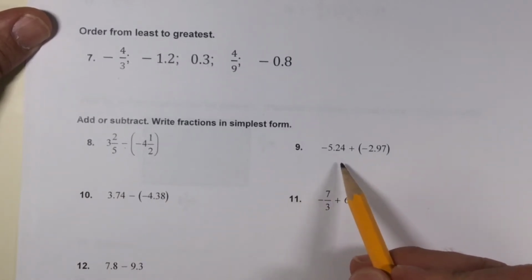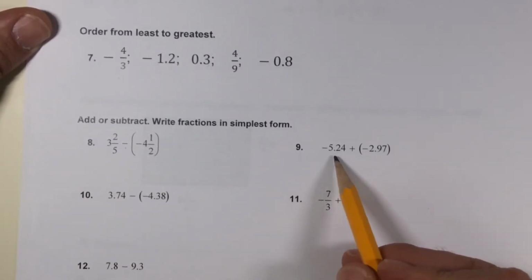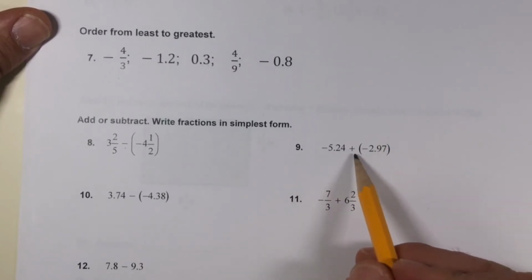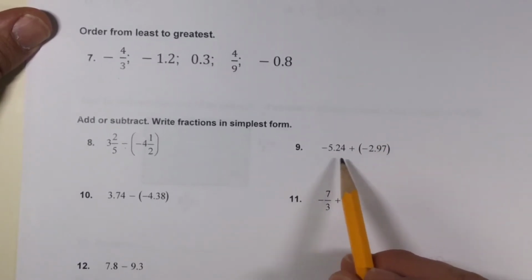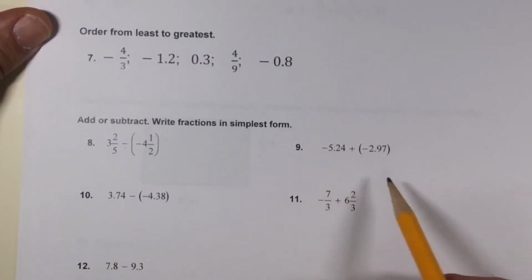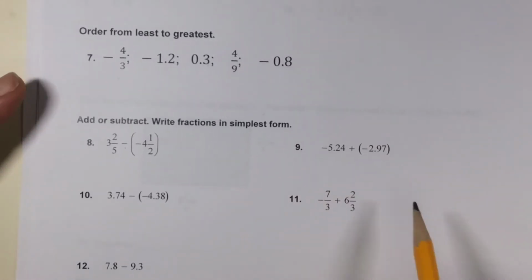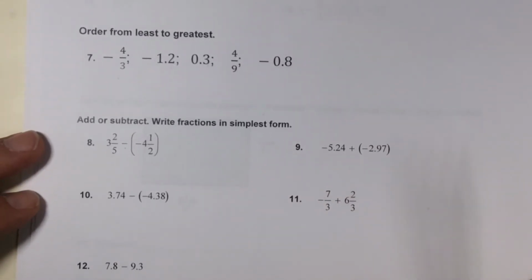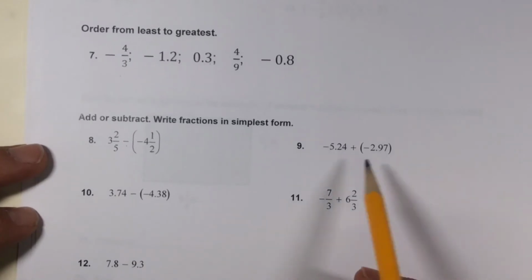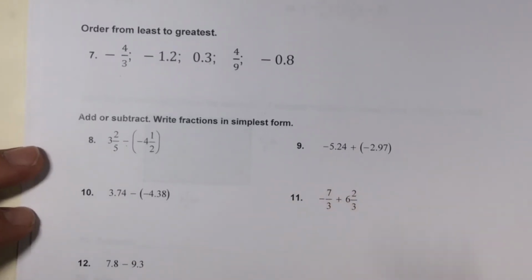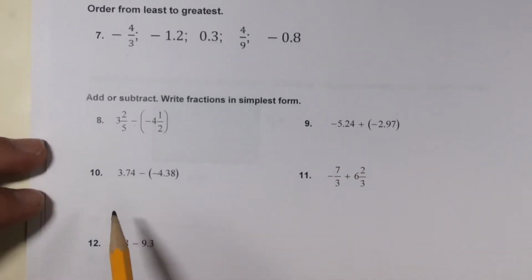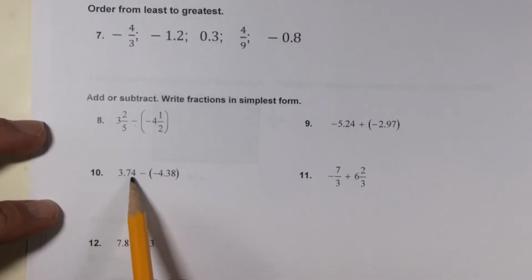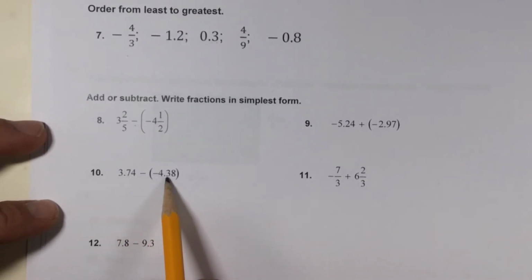Number 9, these are both negative decimals, so a negative plus a negative. Remember, same sign, add and keep. Don't forget the keep part. If you pick the positive number on the multiple choice, definitely wrong, as you're supposed to keep this one negative after you add them. Number 10, 3.74 minus a -4.38.